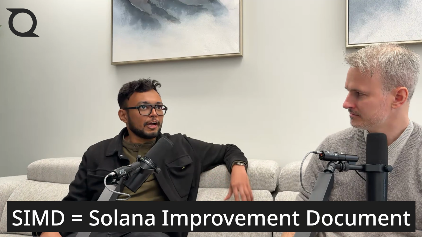I iterated over 5 SIMDs, to see how we can implement a light client on Solana. The core issue there was like there was no state tree, right? ETH has like a lot of trees which are very light client friendly. Solana did not have that. So we had to see how the current tree structure can be leveraged for light clients.